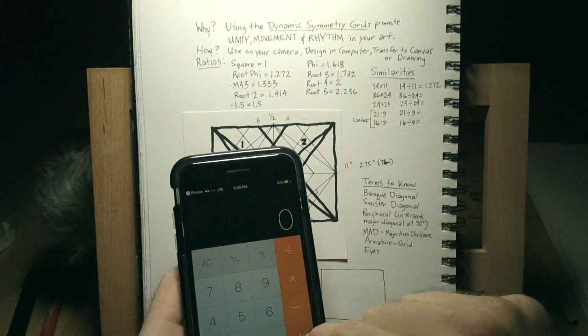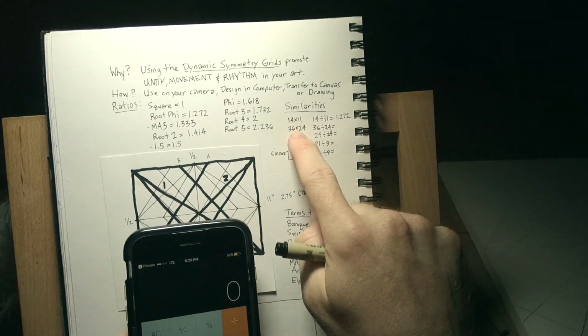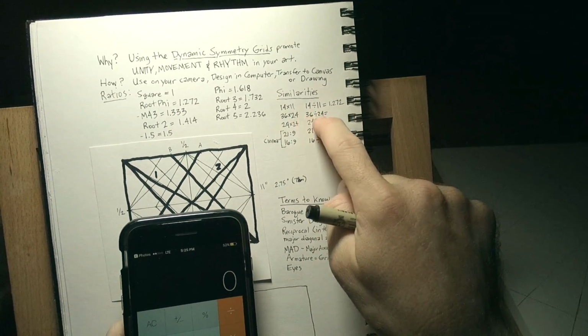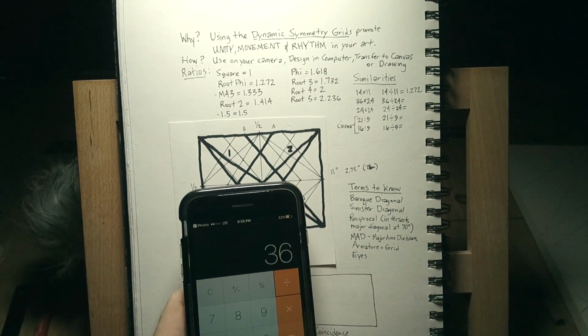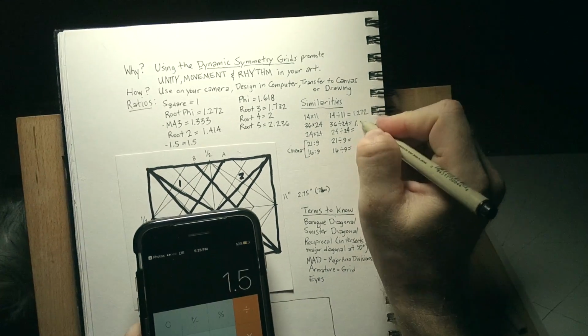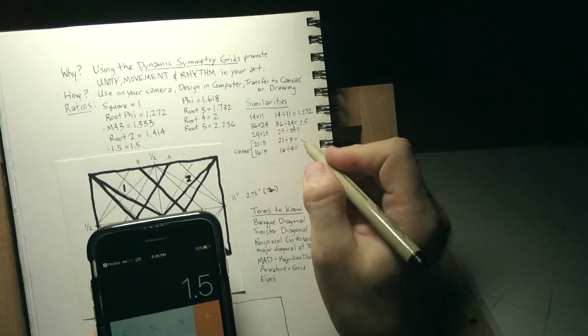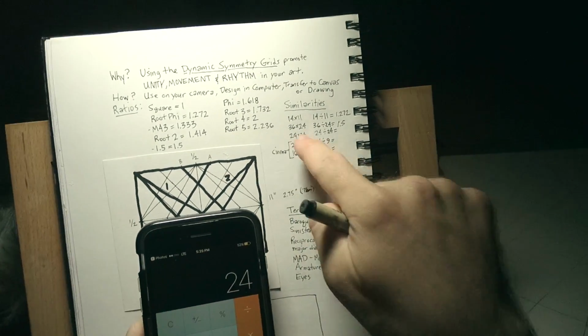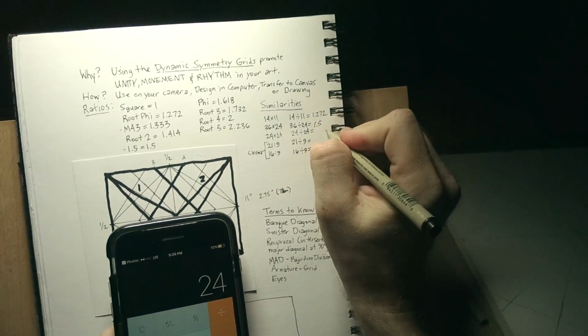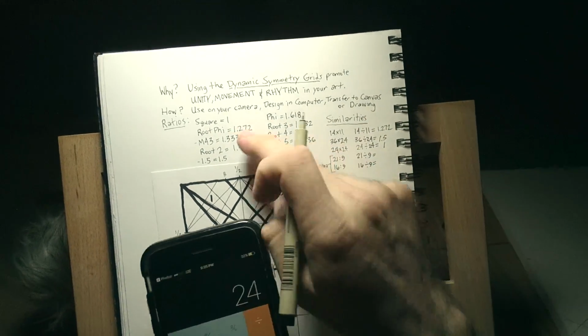Now if we take a 24 by 36 canvas and divide the larger number into the smaller one, 36 divided by 24, we get 1.5. So we'll use the 1.5 grid. And if we take 24 by 24, that's an easy one, we get 1. So we'll use the square grid.